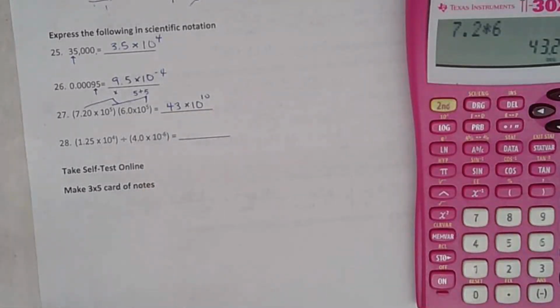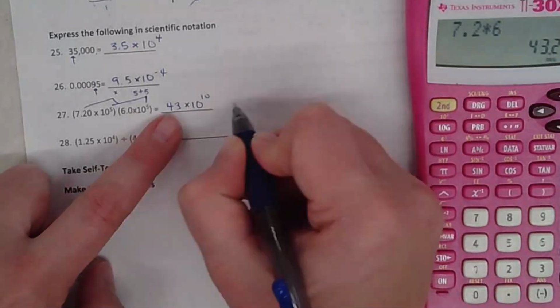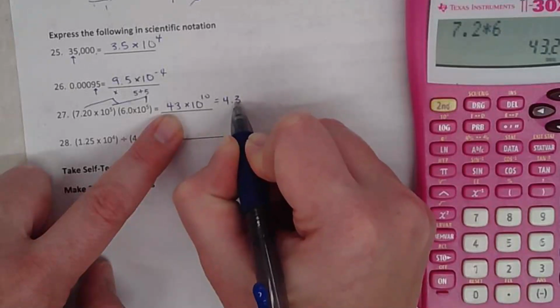That's still not scientific notation, though. You have to only have one number in front of the decimal. So I'm going to move it over 1. So that becomes 4.3 times 10 to the 11th.